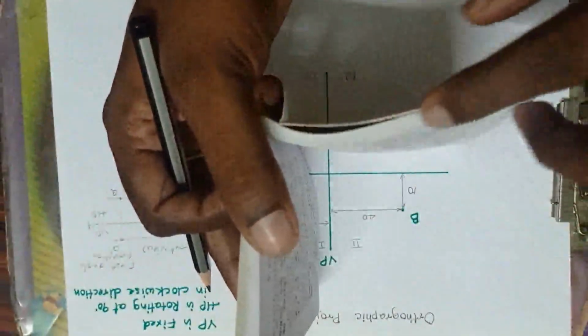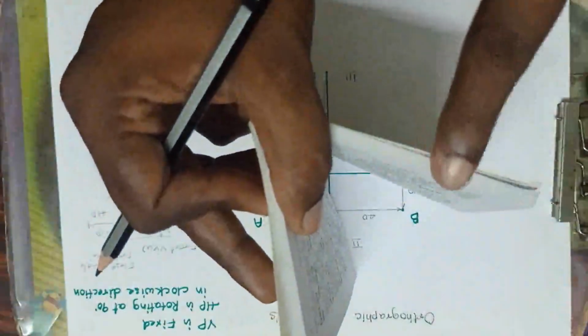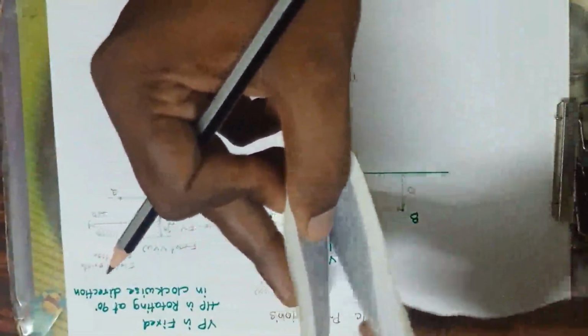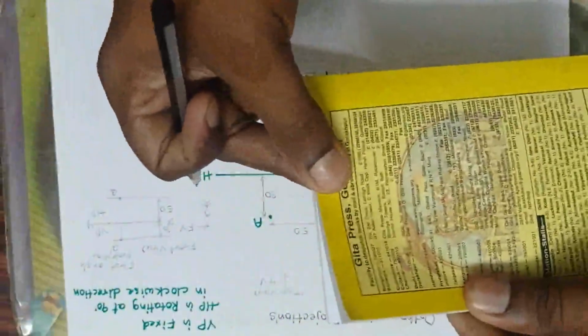The horizontal plane is like this and the vertical plane is like this. So what to do? The VP is always fixed. What about the HP? It is rotating 90 degrees in the clockwise direction. I'll rotate like this. So both are merging. What about XY? This is the XY, the meeting line. And both are above the reference line.